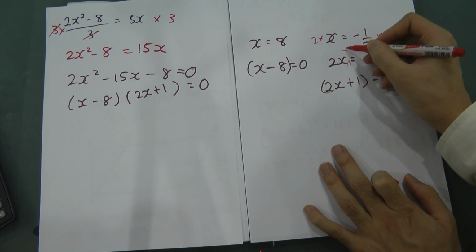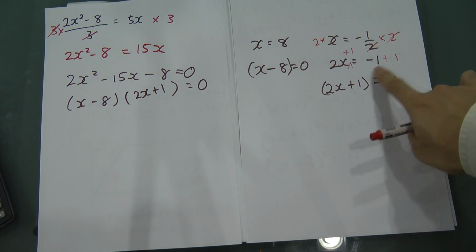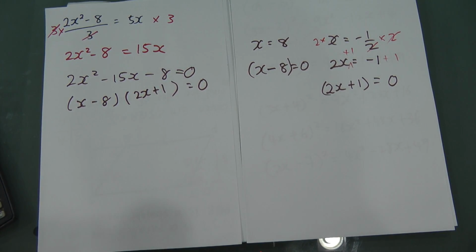So here you need to plus 1 again. So you become 2x plus 1. See, 2x plus 1 equal to 0. This is the meaning why the negative move here will become positive.